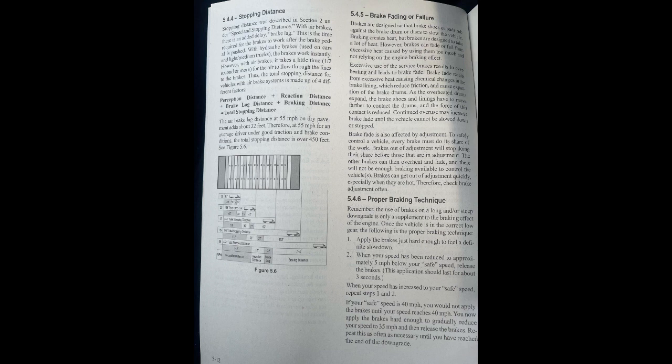5.4.6 Proper braking technique. Remember, the use of brakes on a long and/or steep downgrade is only a supplement to the braking effect of the engine. Once the vehicle is in the correct low gear, the following is the proper braking technique. 1. Apply the brakes just hard enough to feel a definite slowdown. 2. When your speed has been reduced to approximately 5 miles per hour below your safe speed, release the brakes. This application should last for about 3 seconds. When your speed has increased to your safe speed, repeat steps 1 and 2.